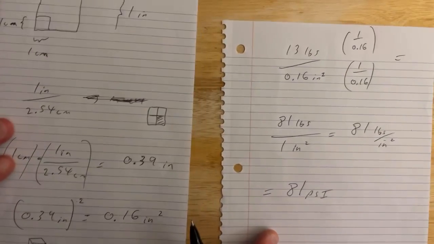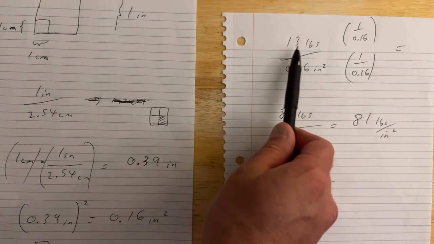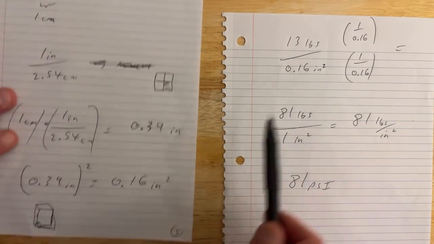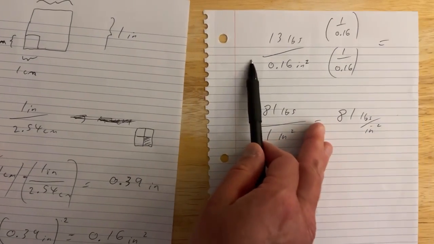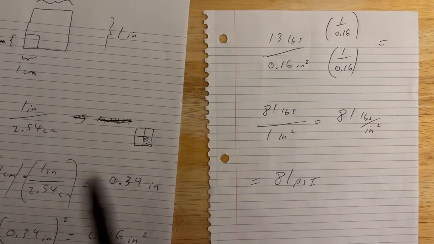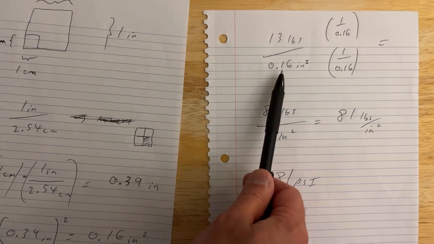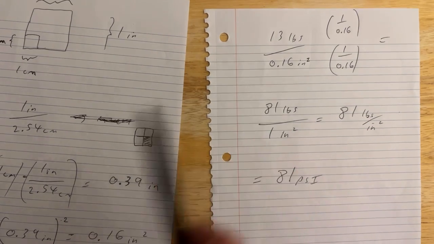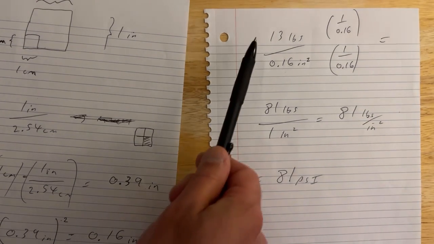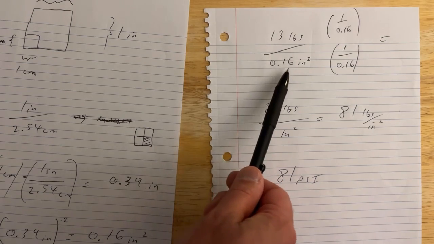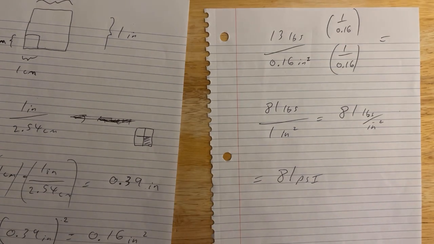So what we have here is 13 pounds per 0.16 square inches. That is our pressure right there. But when dealing with these fractions or these units, you typically want 1 in the denominator. So I could just say divide 13 by 0.16, but I'm going to explain why.